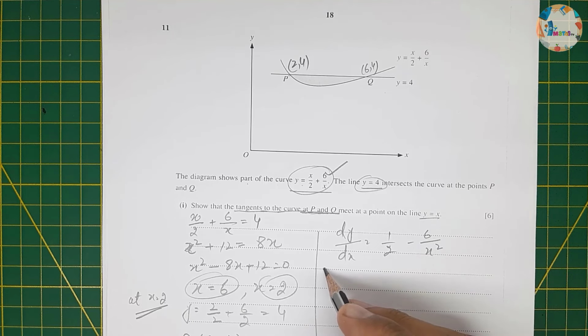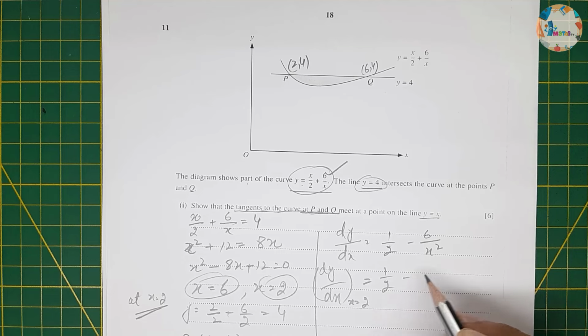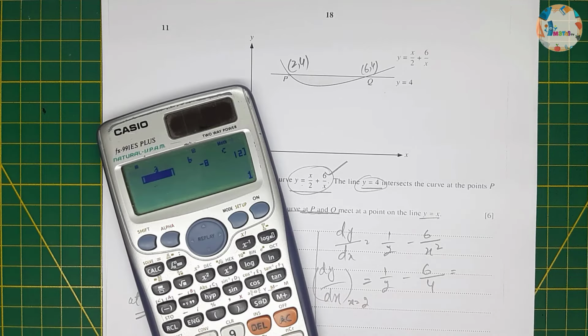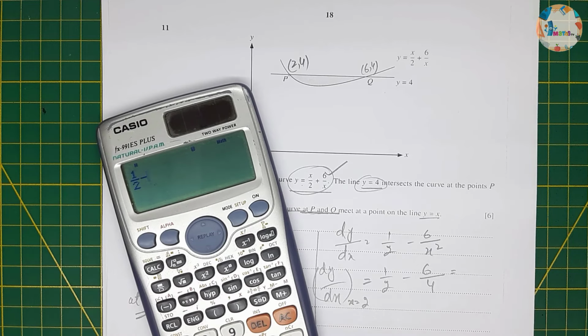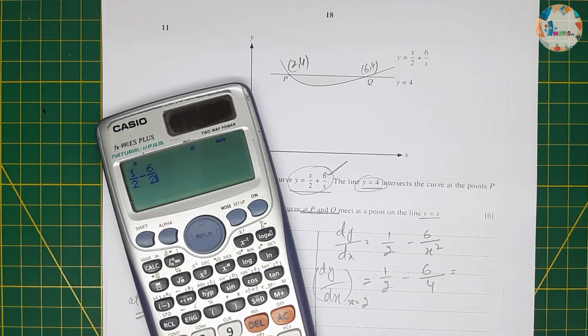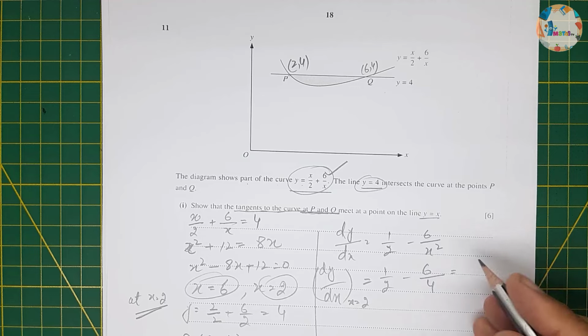So dy over dx at x is equal to 2 will be equal to what? It will be equal to 1 by 2 minus 6 over 2 square, which is 4, and we can solve this: this will be 1 over 2 minus 6 divided by 4, which is equal to minus 1.